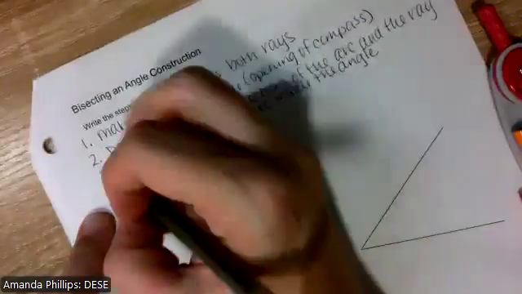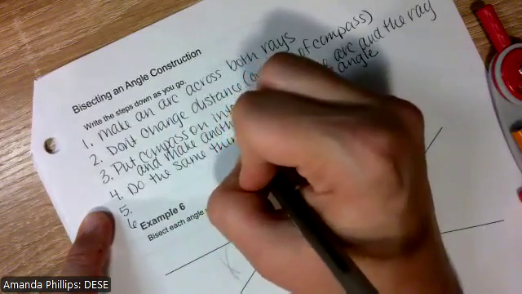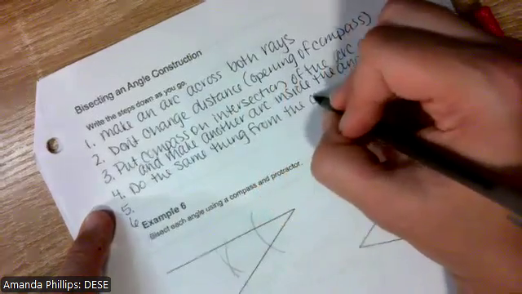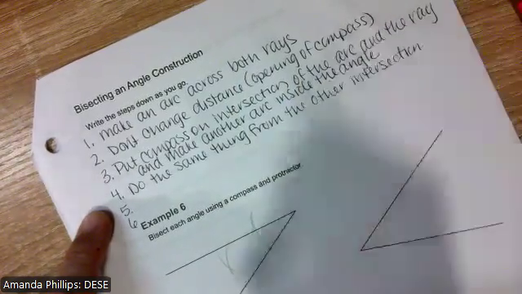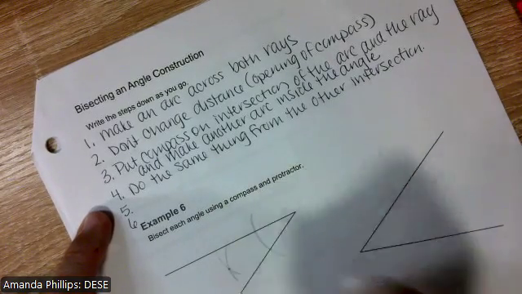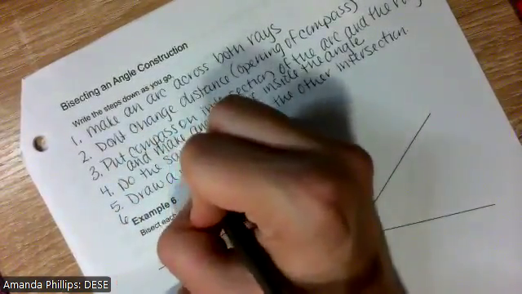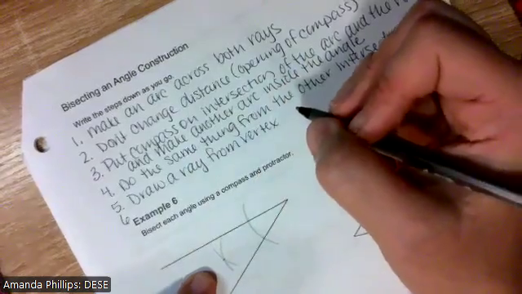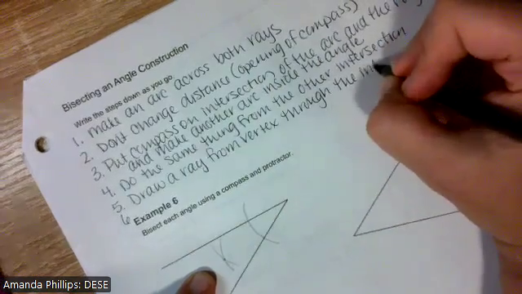So my number 4 is do the same thing from the other intersection. All right. Now, number 5. We now have an intersecting point, okay? And so we are going to draw a ray from the vertex through the intersecting arcs.